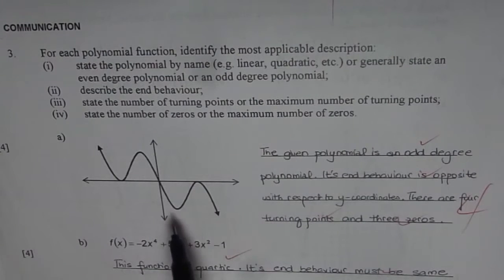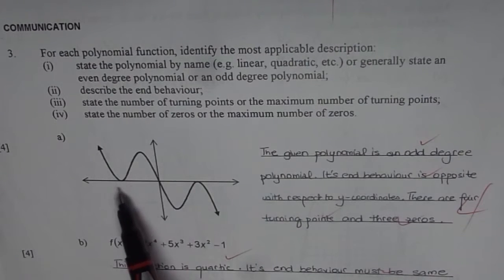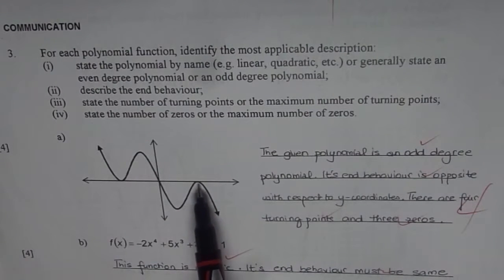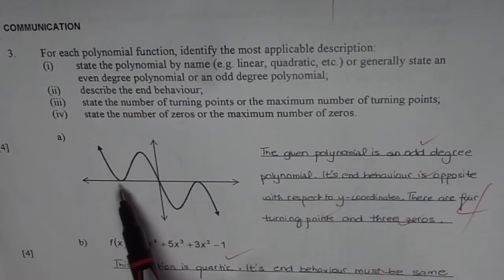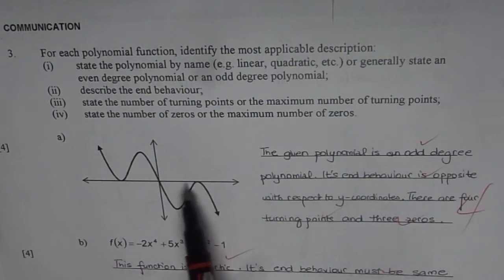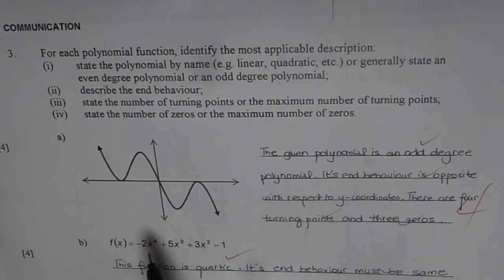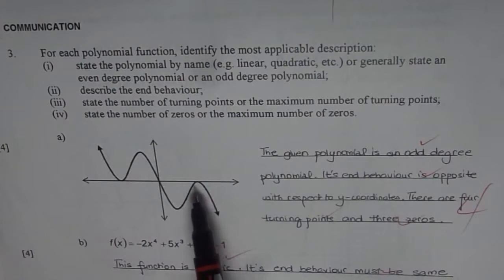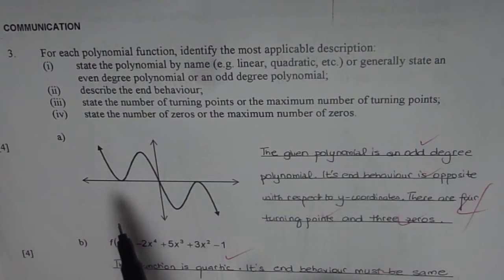Remember that part, right? So based on the zeros, we can say minimum degree of this function is 2 plus 1 plus 2. That is 5. 5 is the minimum. If this is like 4, then it could be 4 plus 1 plus 4, 9, right? So we can definitely say minimum is 5 degree, odd degree. Turning points 1, 2, 3 and 4. 4 turning points, right? So this is all you can say about it.